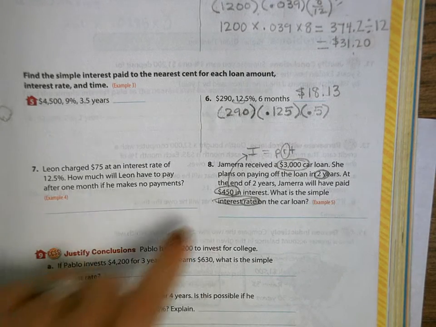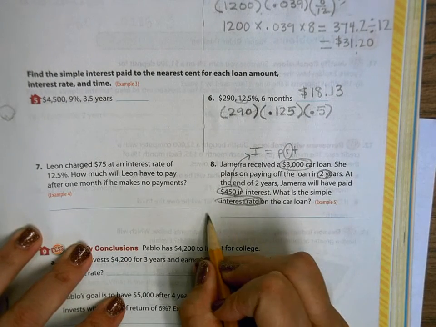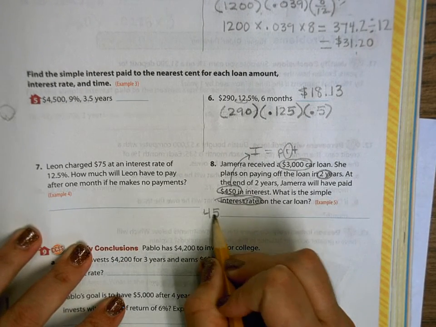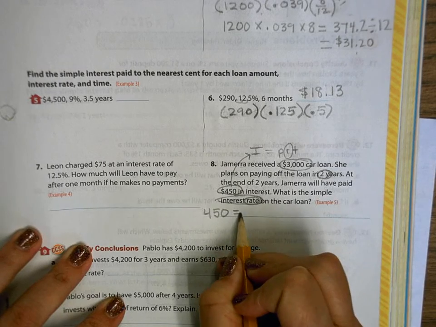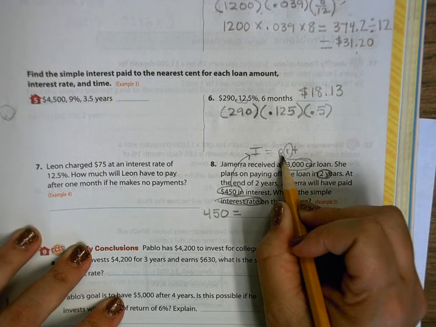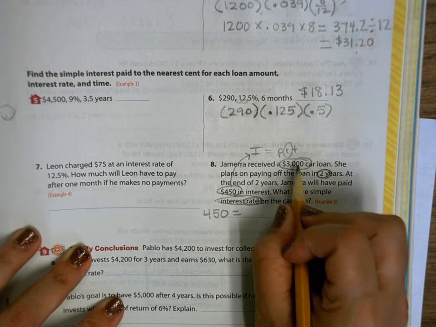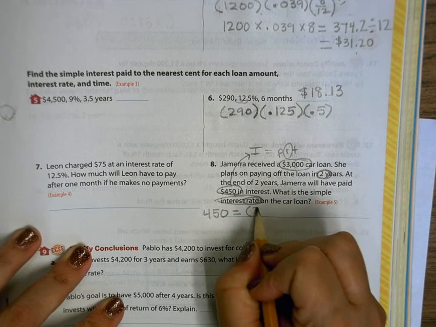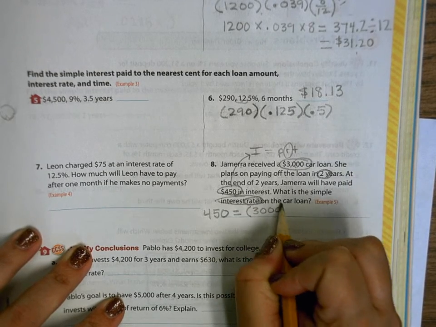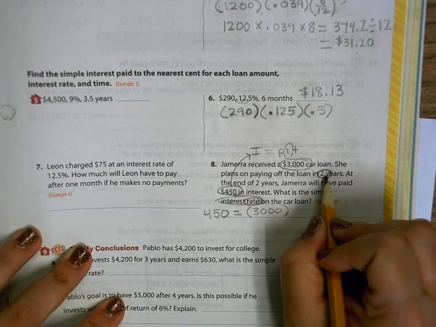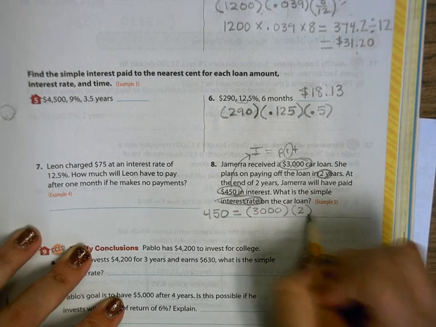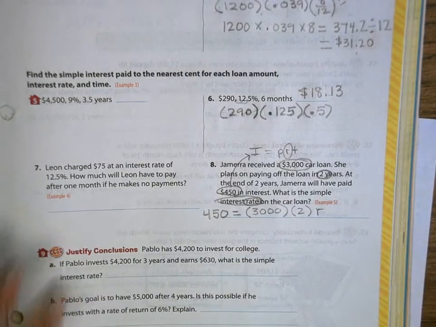So all you do is set it up like this. You put 450 for the I, equals, we don't have R, so let's just focus on the P and the T. What's the P? 3,000. Okay, so put 3,000. What's the T? 2 years. Okay, so put 2, and then we don't know R, so let's put that at the end. That's our unknown variable.